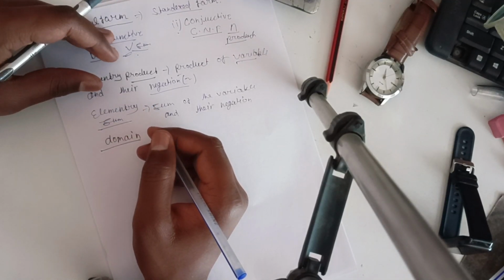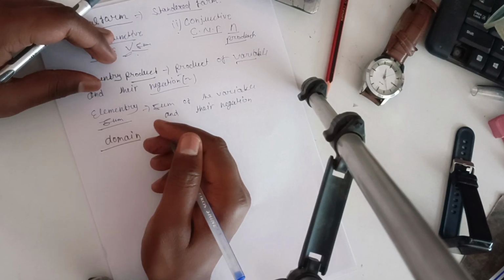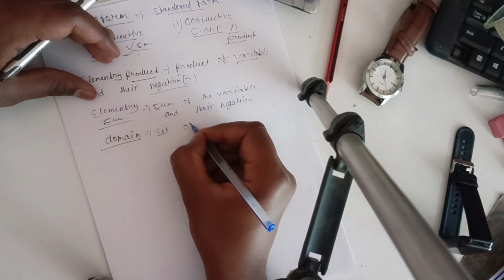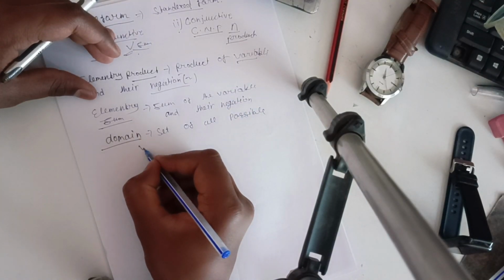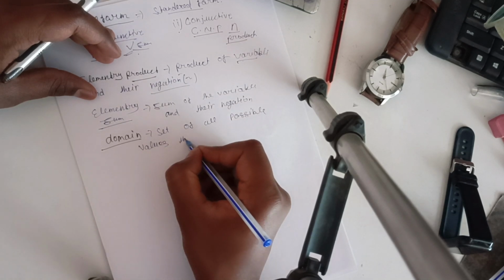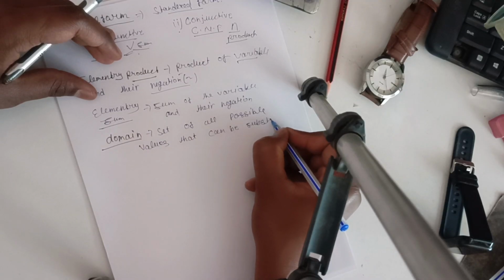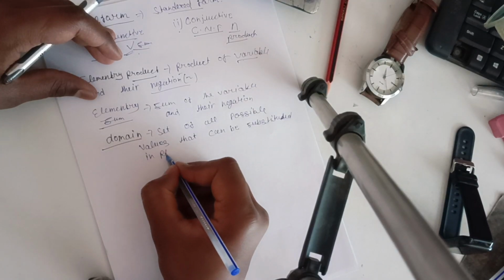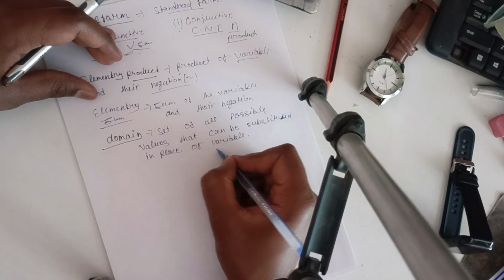Basically, the domain of a predicate variable is the set of all possible values that can be substituted in place of the variable. Okay.